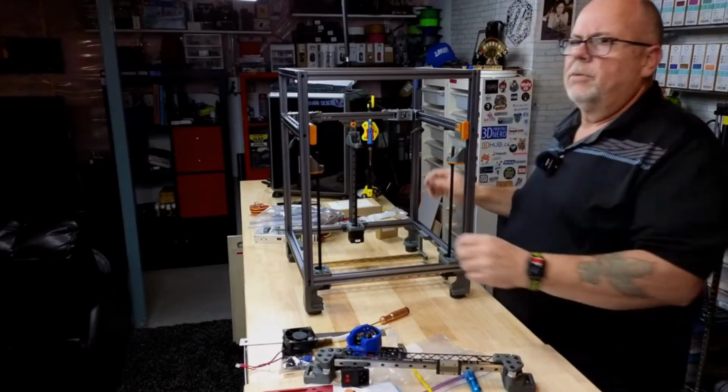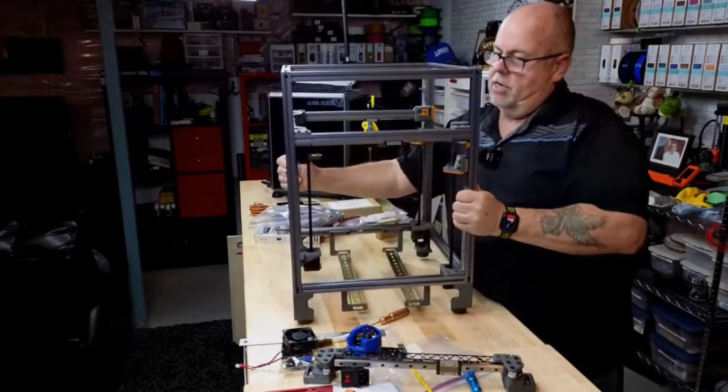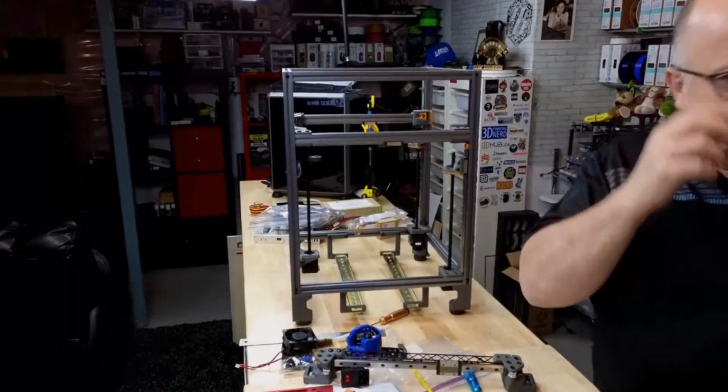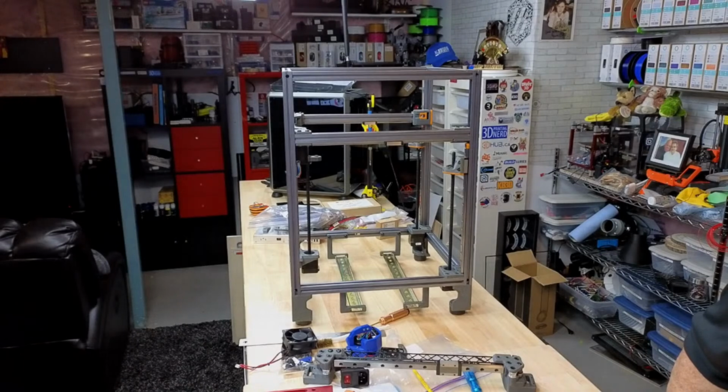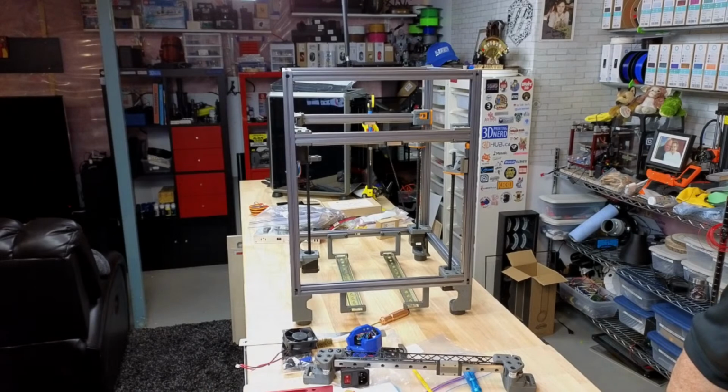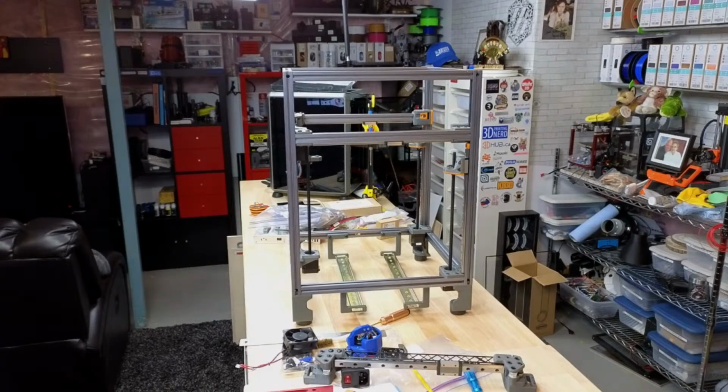Okay, so we'll slide our sliders sort of over this way, and what size screws do I need for this? I need M3 by 16s. So it looks like we're going 4 on the one side and 2 on the other side. M3 16s. Okay, just got to find them here.